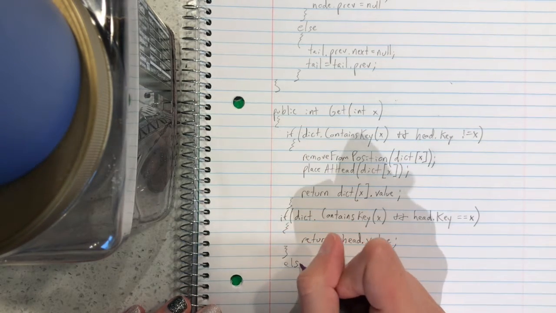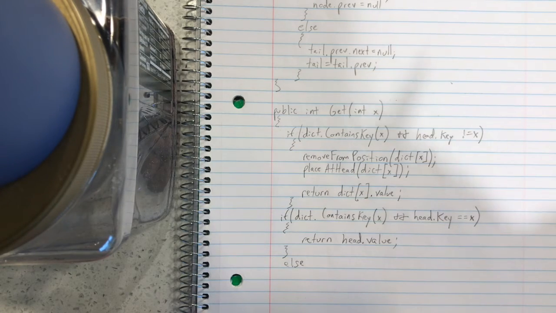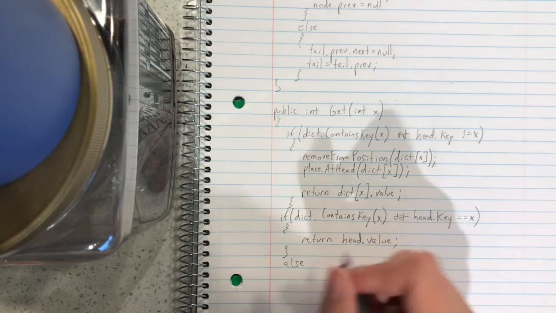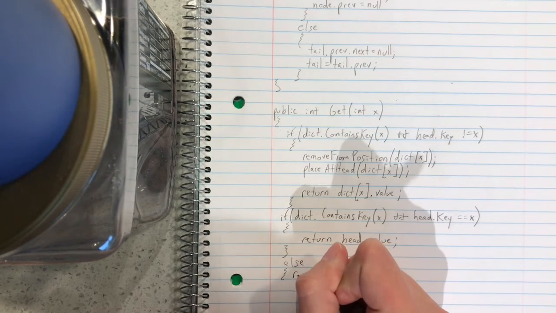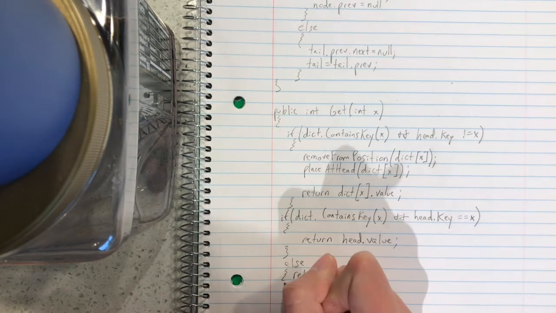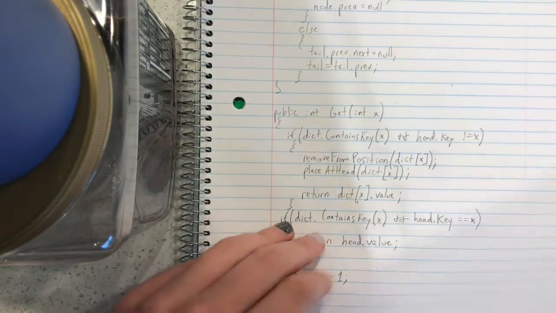Else would mean that this key is not available at the head or anywhere else. We are going to return -1 as requested by the problem statement. And close off the get method.